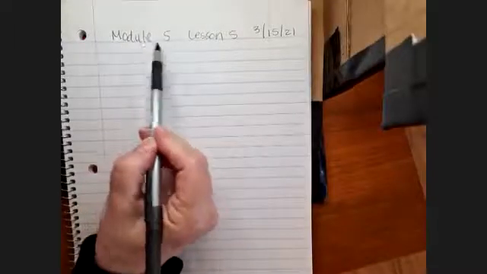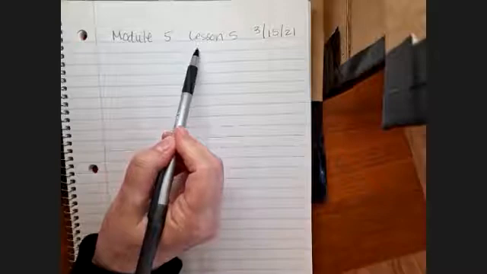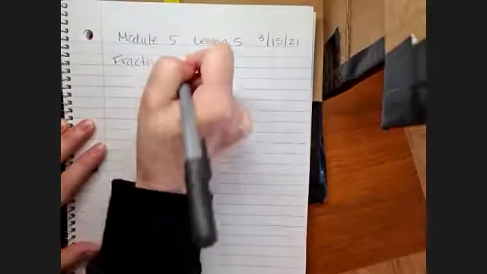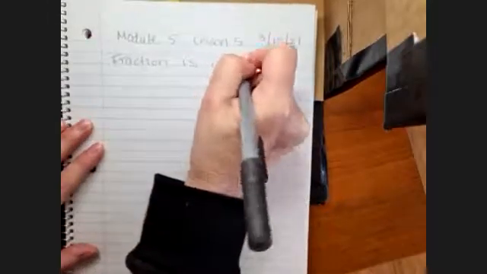Today we're working on Module 5, Lesson 5, and we're continuing with fractions today. In our previous lesson, we were learning about equivalent fractions, so we're going to continue with that topic today. Just to give you an example, remember that a fraction is a part of a whole. So I'm going to write that down. Fraction is a part of a whole.